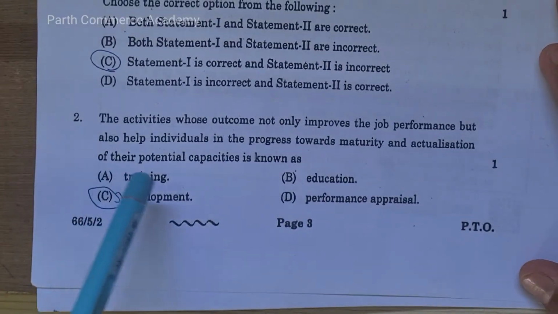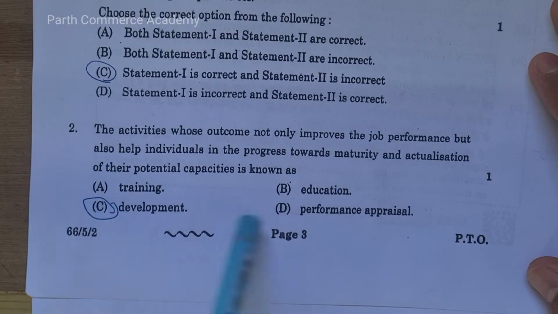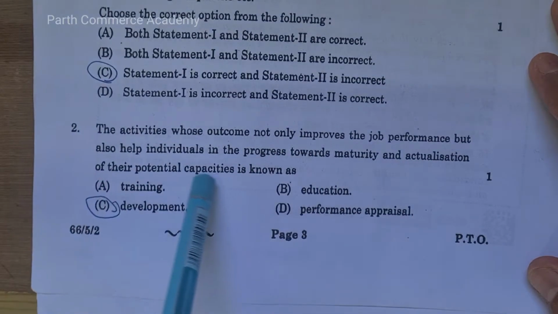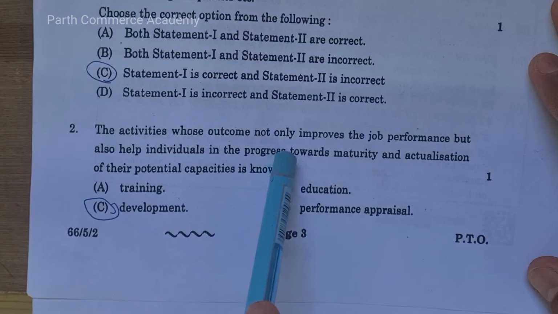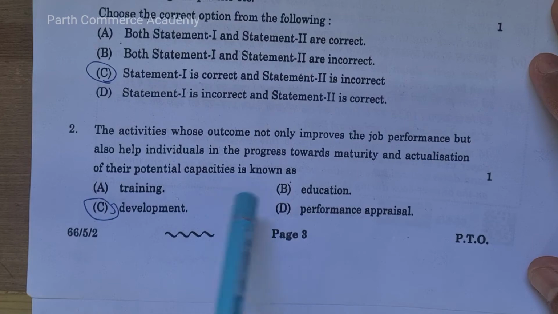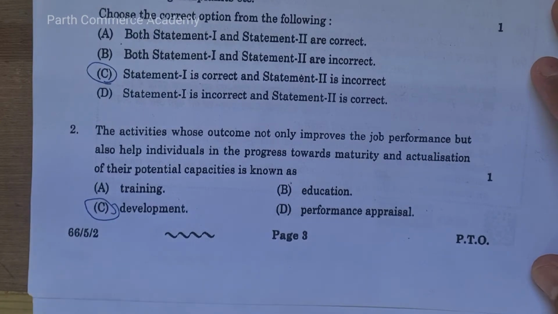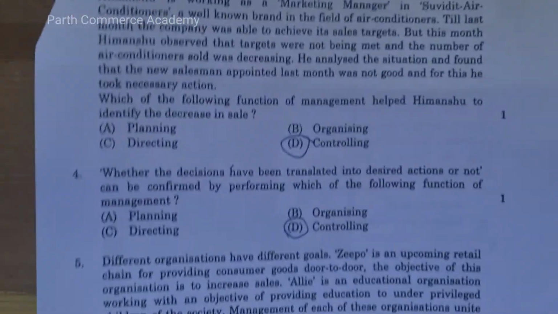In the second question, it is related to improvement of job performance. And here they will progress towards maturity and actualization of their potential capacities. So it is talking about the concept of development. So the answer is option C, development.